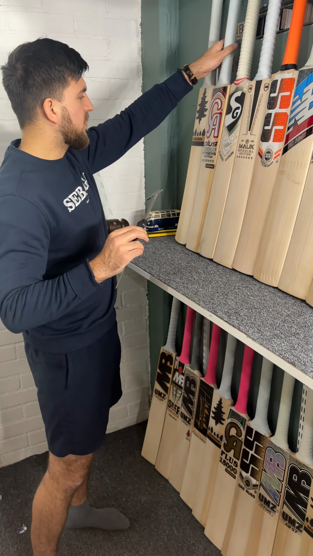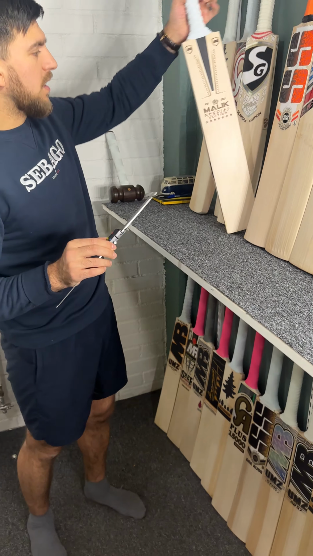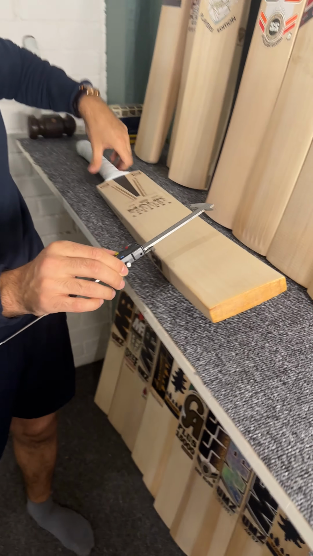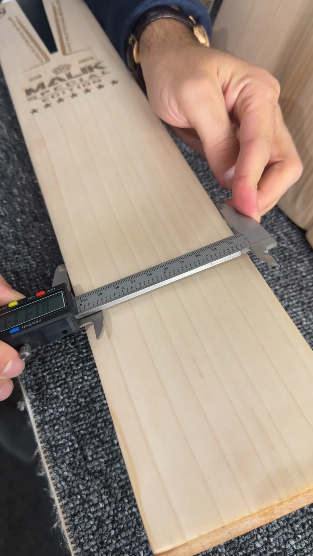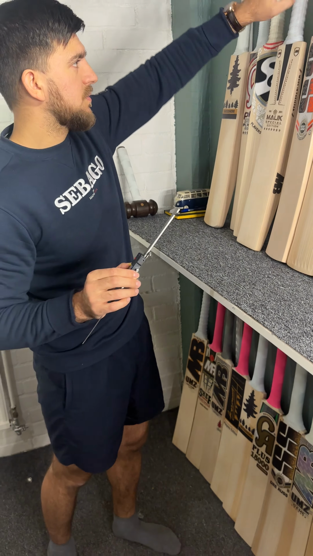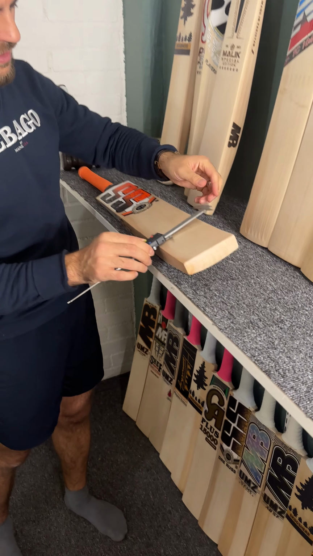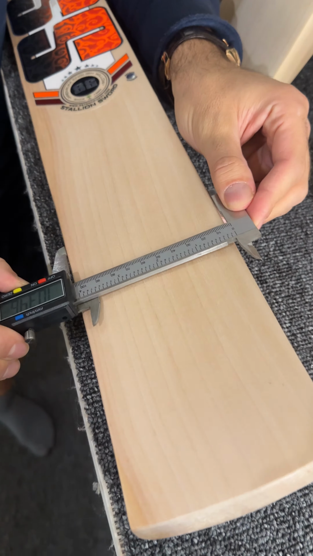We've got the SG Players Edition here. SG has 104.63. That's SG. We've got the MB Malik UAMZ bat. We've got 103 on the MB bat. Then we've got SS. On SS, we've got 103.95, 103.96 to be very precise. And then we've got the New Balance. On New Balance, you are expecting 105.91 mm.